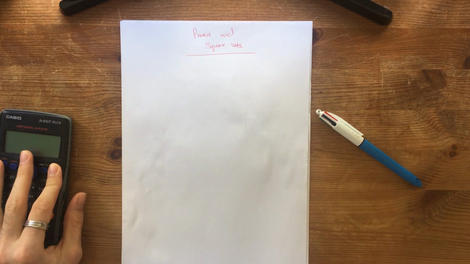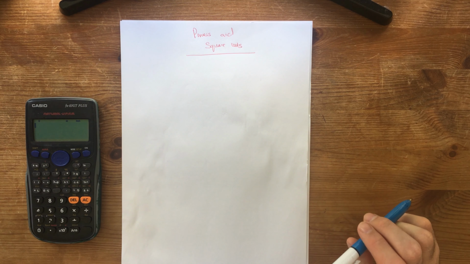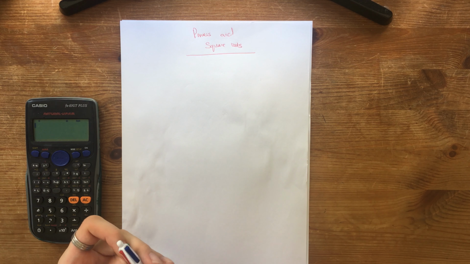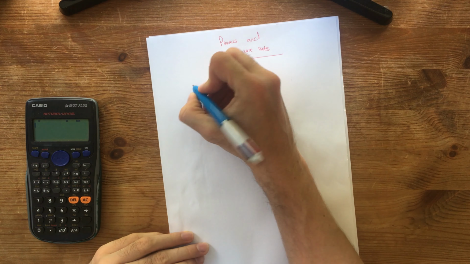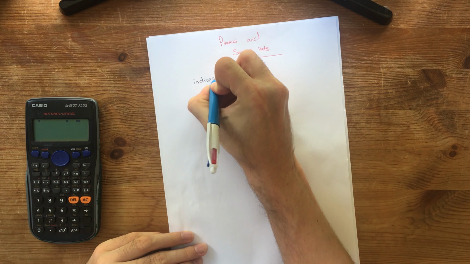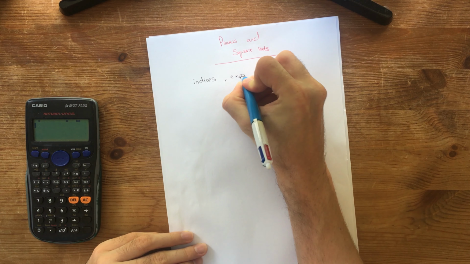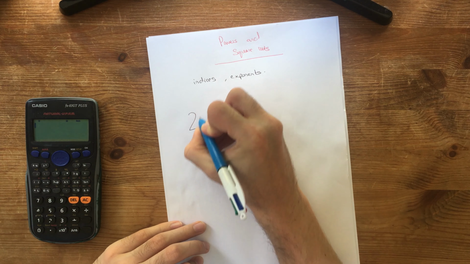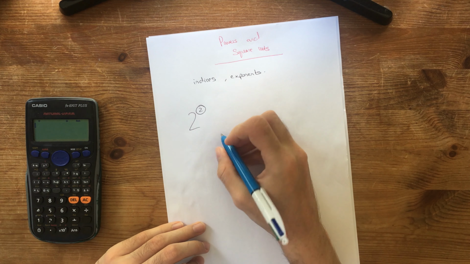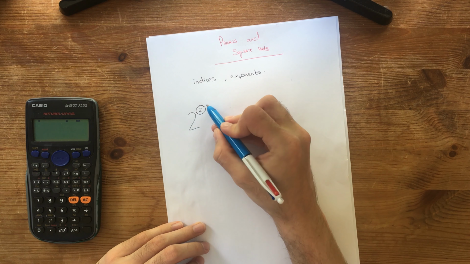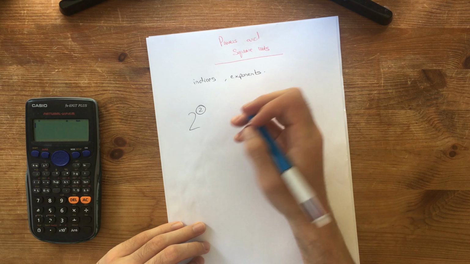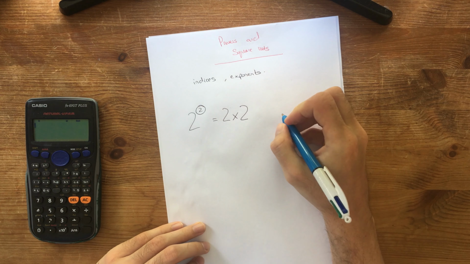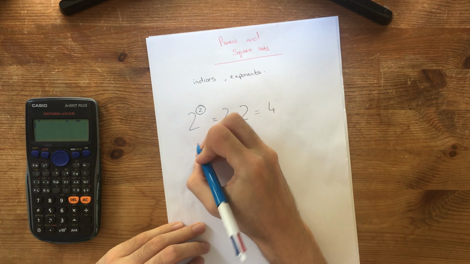So you've probably heard of a power or a square root before, and you might have heard them as other names, such as powers can also be called indices or exponents. And all that means is it's a number that's up here in what's called a superscript of a number. So it's the one that's above the number. And what does this actually mean? Well, what it means is we multiply 2 twice, like this, and we get 4.